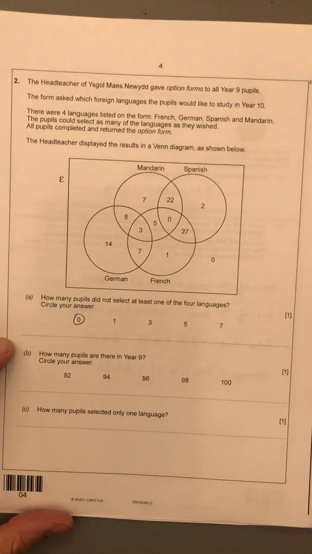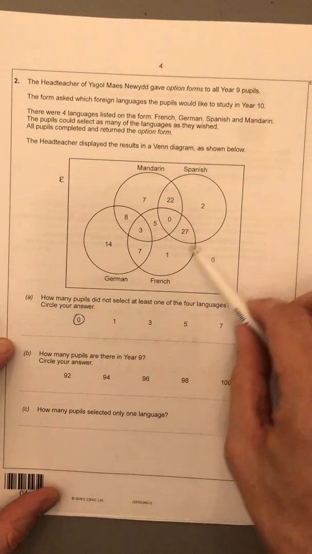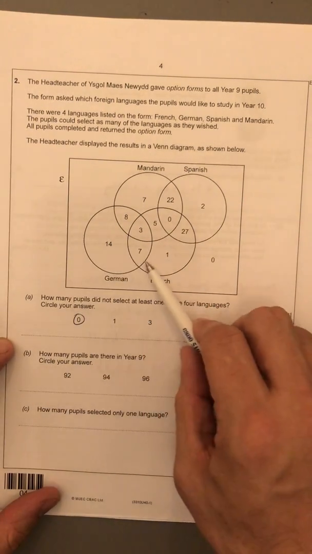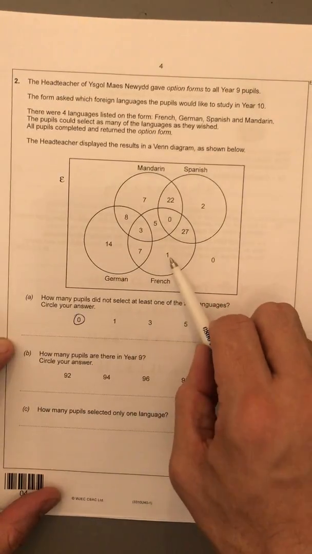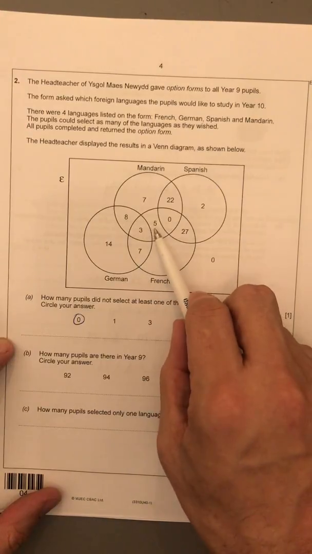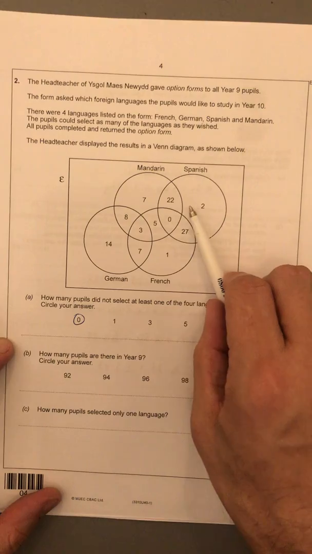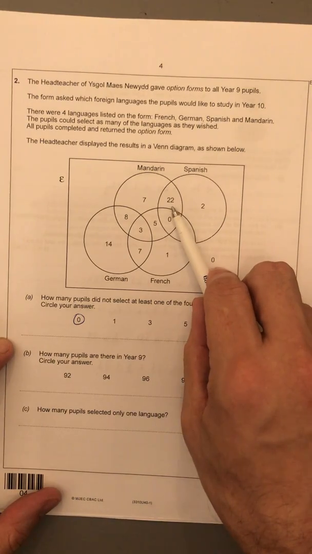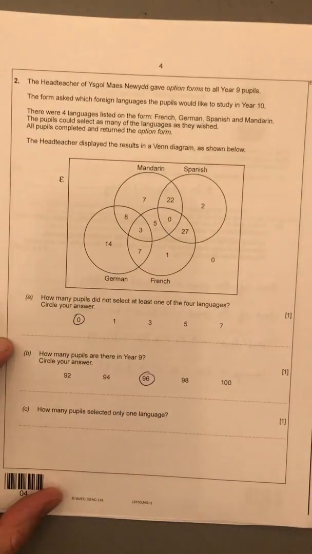Part B, how many pupils are there in Year 9? Circle your answer. So the number of pupils in Year 9 are basically going to be all the pupils that he has asked there. So you basically just got to add all these numbers up. So we've got 14 plus 7 is 21, plus 1 is 22, 25, 33, 38, 65, 67, 89, plus 7, and that comes to 96.